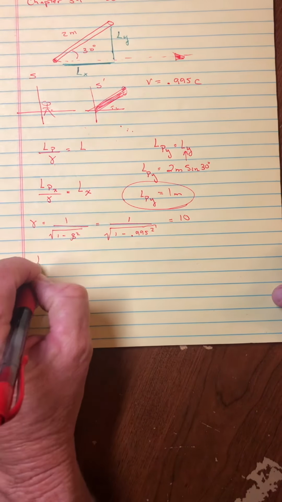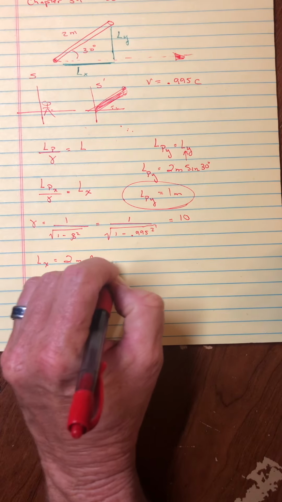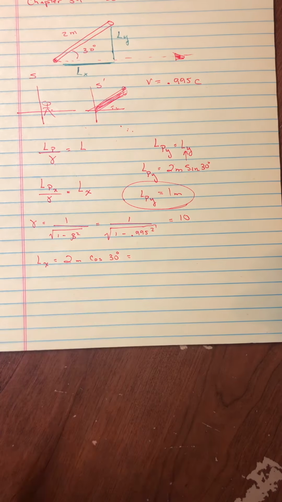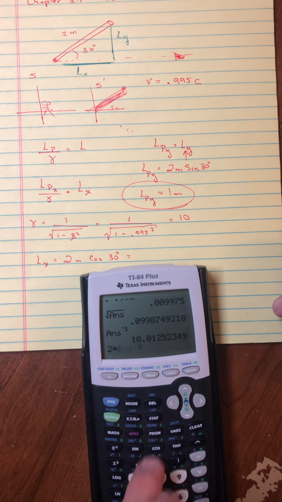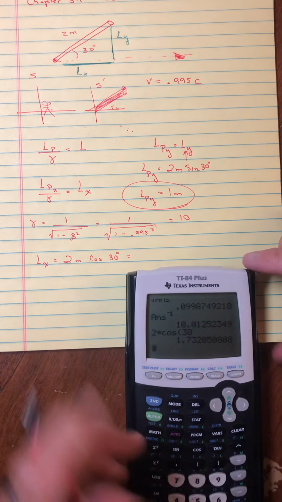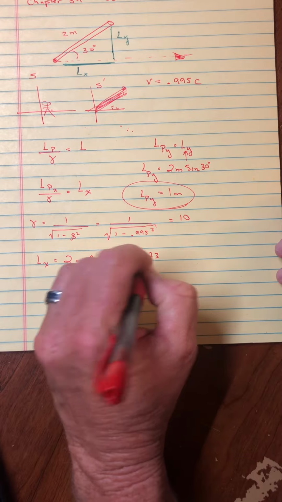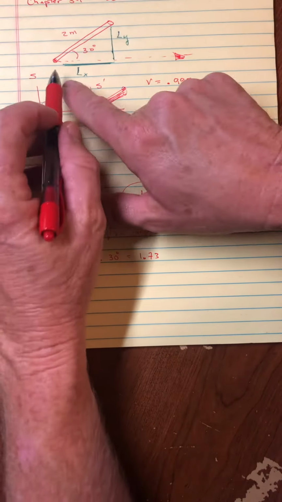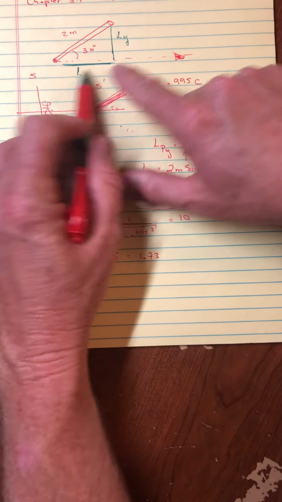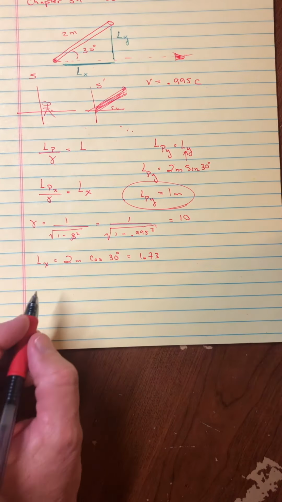So let's figure out what it appears to be in the x direction. That would be the 2 meters times the cosine of 30 degrees. Let's see, am I in degrees? I am, good. So 2 times cosine of 30, and so 1.73 is the length in the x direction as it appears while it is moving. So its proper length is much longer than that, because this is the length in the x direction after it has gone under this length compression.